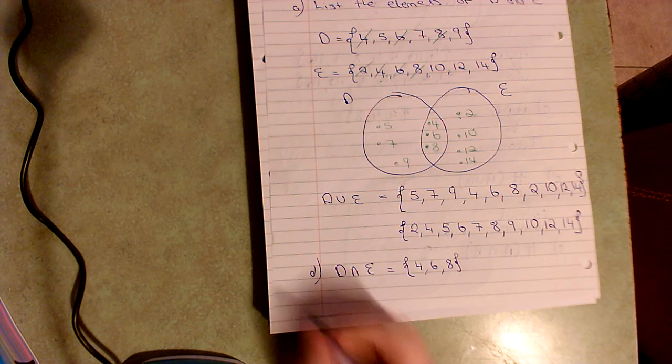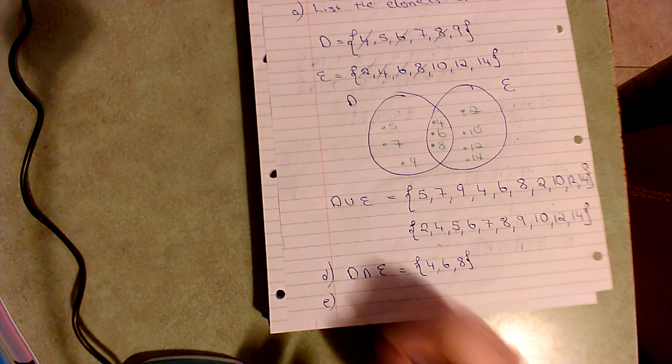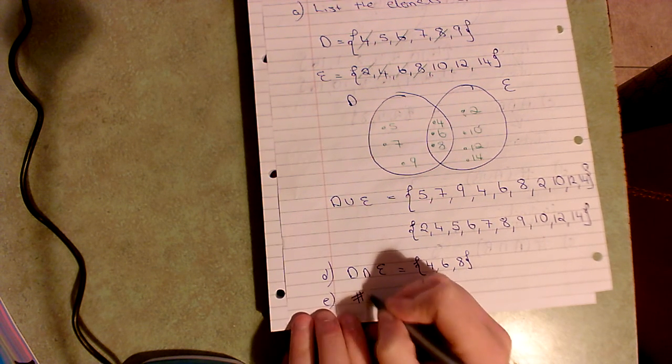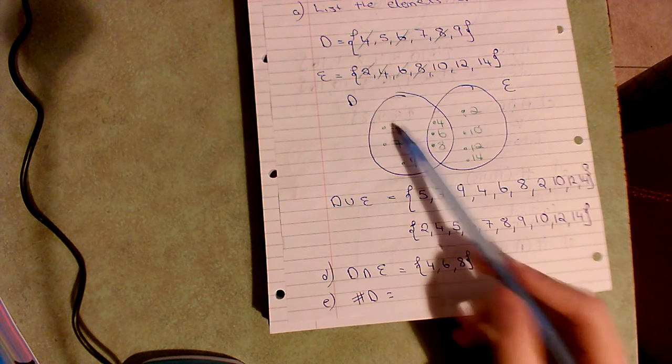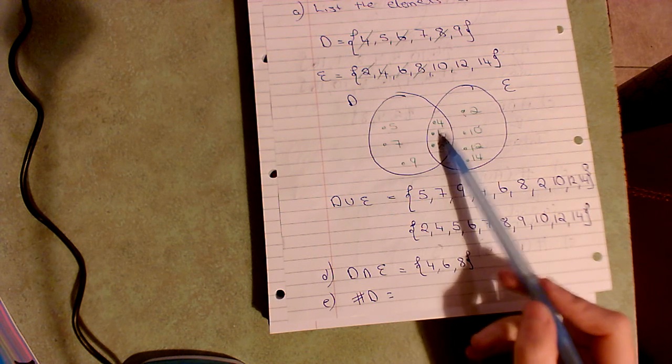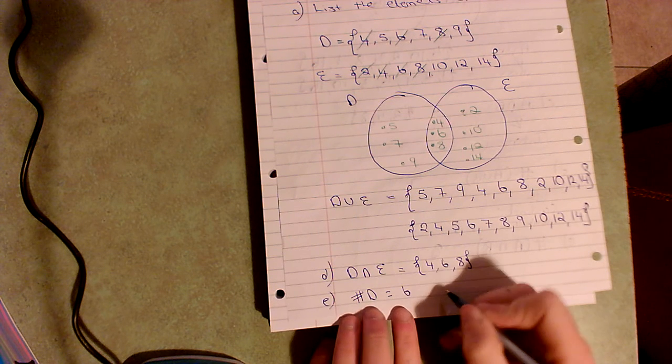Part E asks me, what is hashtag D? We know the hashtag in maths stands for cardinal number, so it's the number of elements in the set. In D, I count them up. How many do I have in D? I have 1, 2, 3, 4, 5, 6. So my answer is 6.